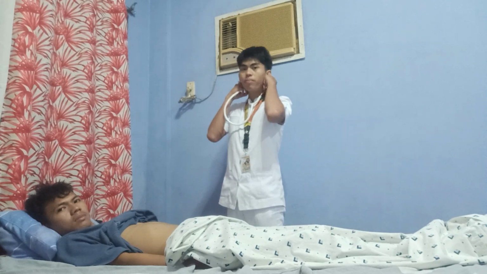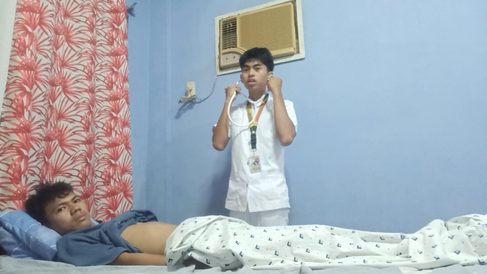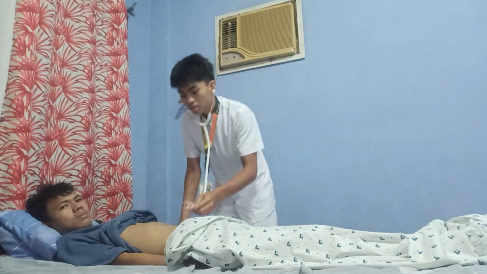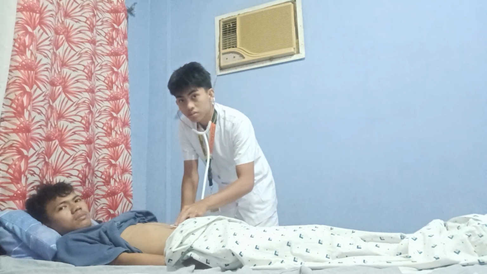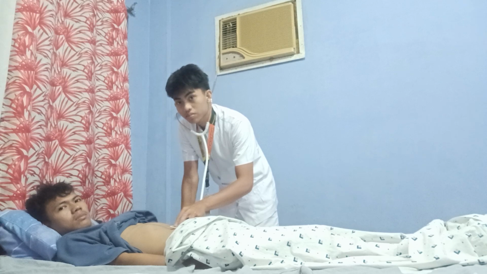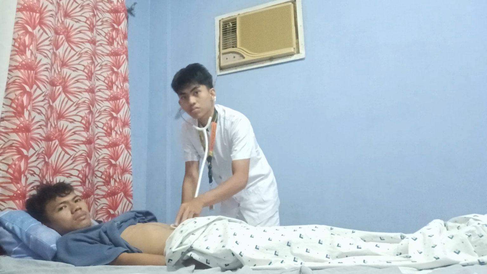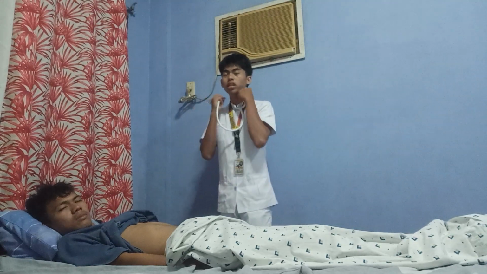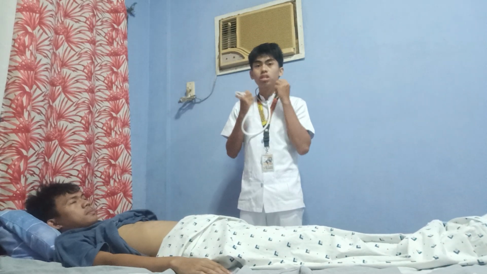And next is listen for venous hum, using the bell of the stethoscope in the epigastric and umbilical area. So there's no venous hum that I heard. So next is auscultate for friction rub over the liver and spleen, and listen over the right and left rib cage with the diaphragm of the stethoscope.